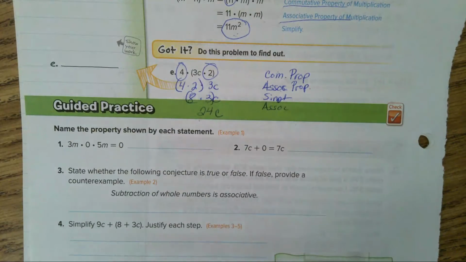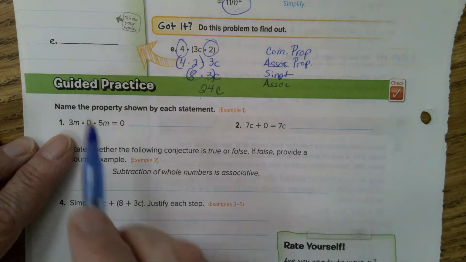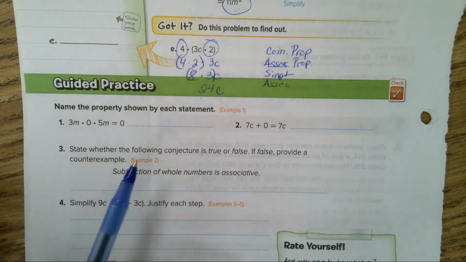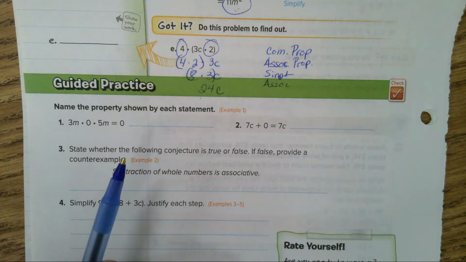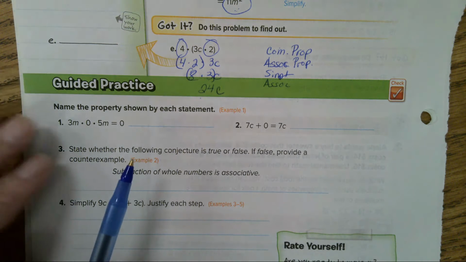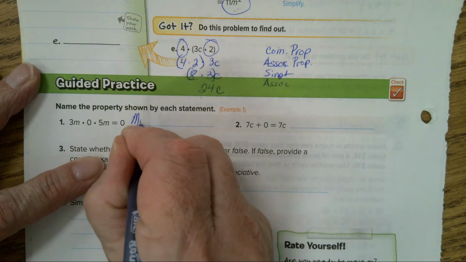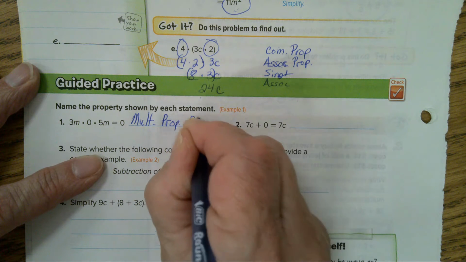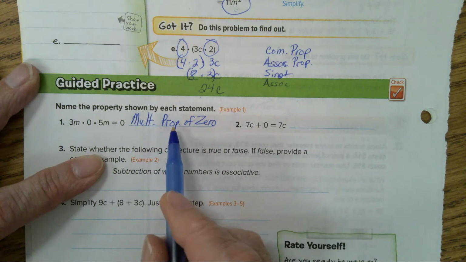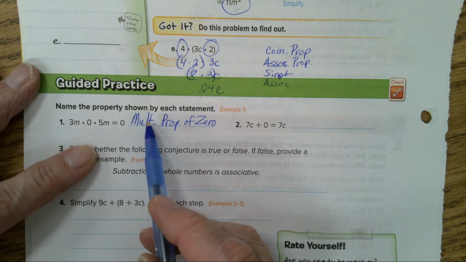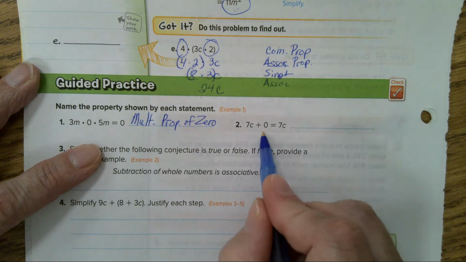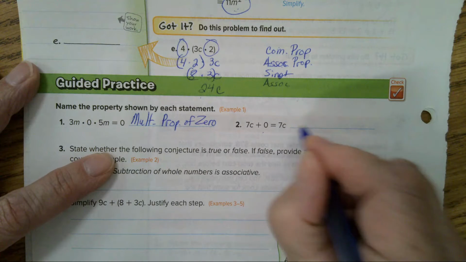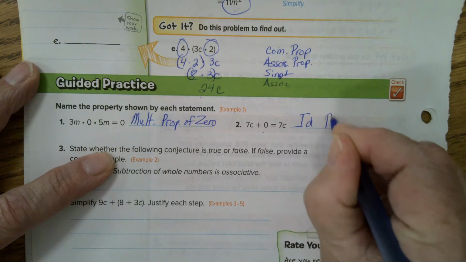Okay, let's go to the guided practice. Kids, which property is this? It's the multiplicative property of 0. Can we just write prop 0? Multiprop of 0. Okay, because it is only true for multiplication that it ends up with 0. What's the answer to this one? Identity property of? Right, that one's the identity prop of addition.